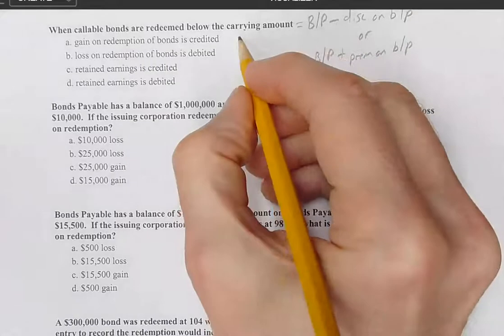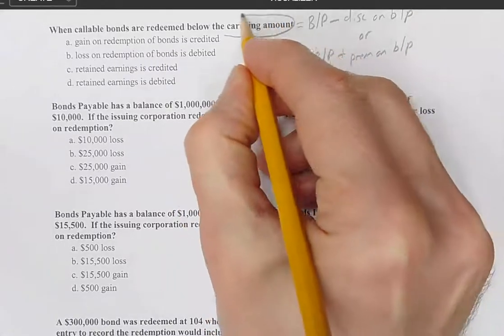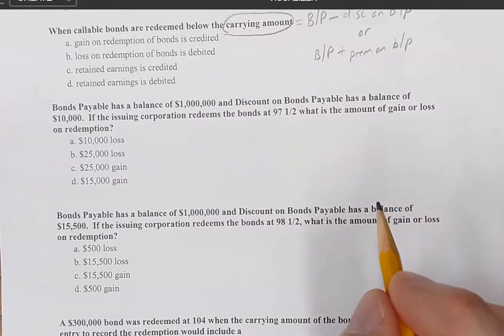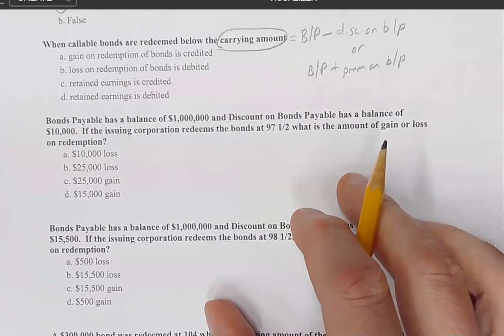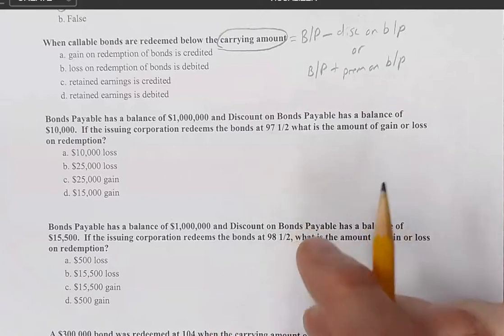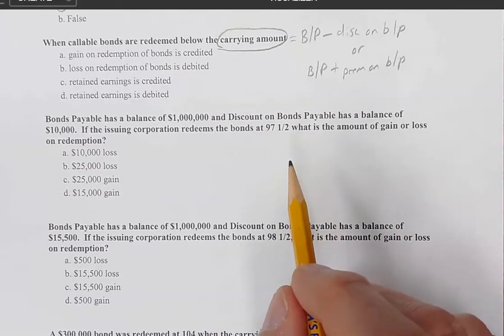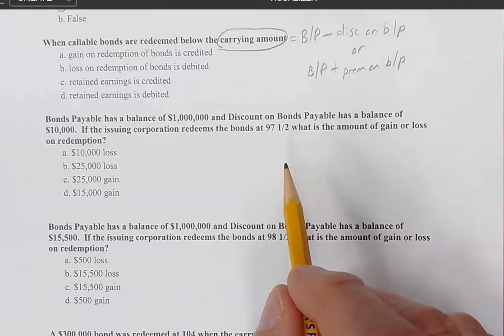That's the carrying amount. This is the net amount that's going to show up on the liability portion for this bond.